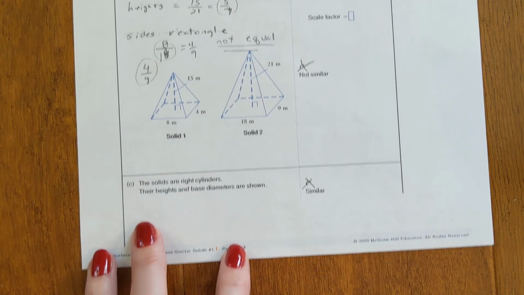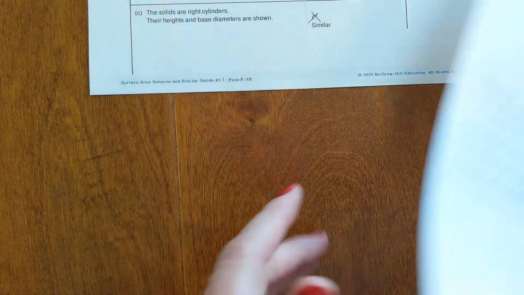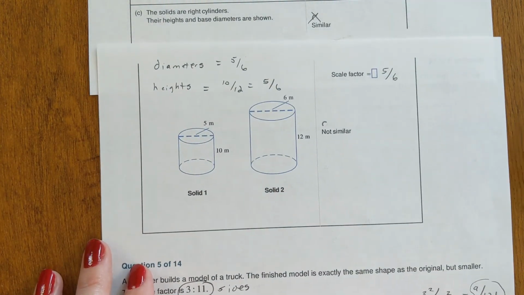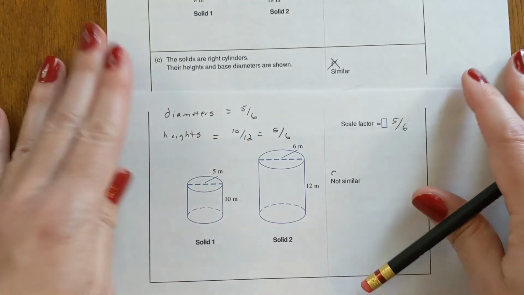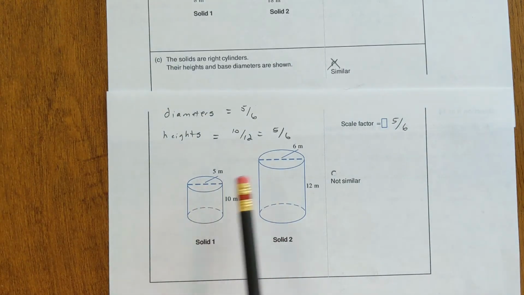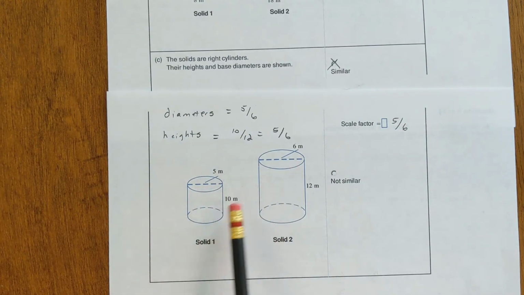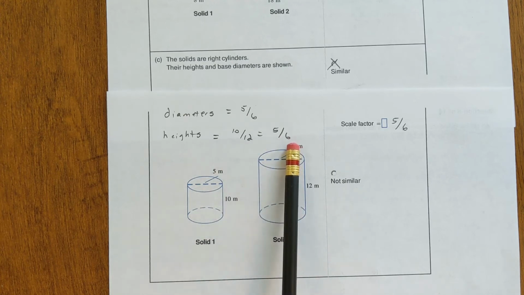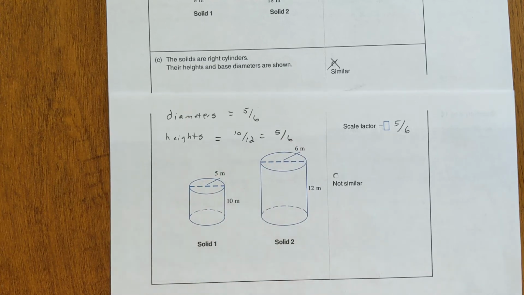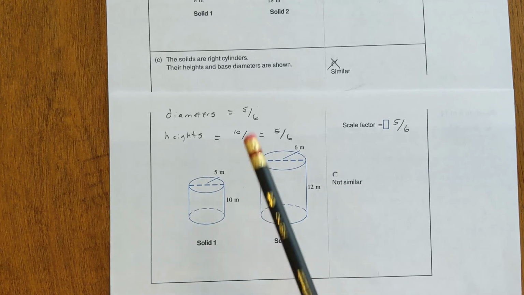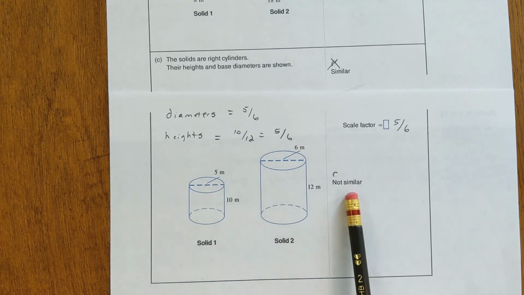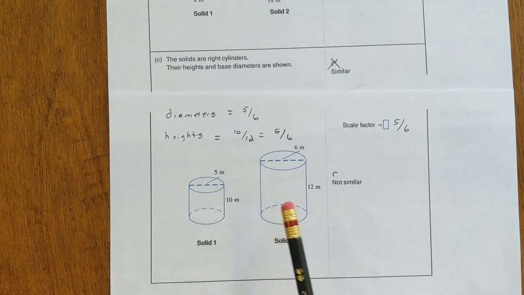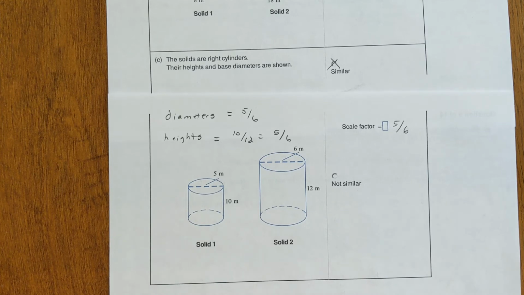For the next one, it says we have cylinders. So on the cylinders here, we have diameters are 5 to 6, and the heights are 10 to 12. When you reduce 10 to 12, it reduces to 5 to 6. So the ratios of all the corresponding sides are the same ratio. They're all 5 to 6. So the scale factor is 5 to 6 because those were both the same. So this was the first one out of the 3 that had the same ratio for the sides. So 5 to 6.